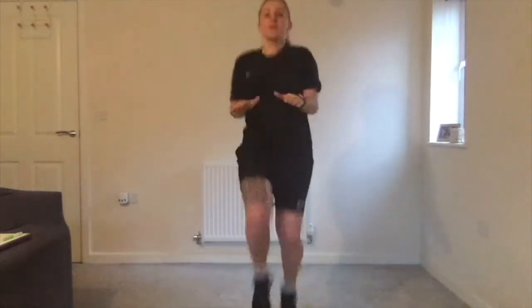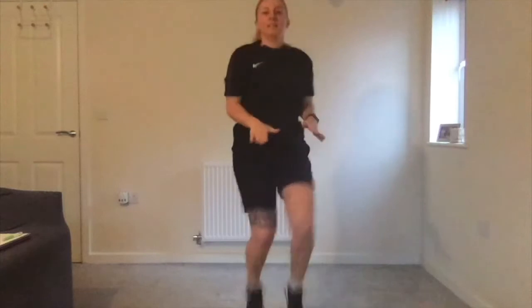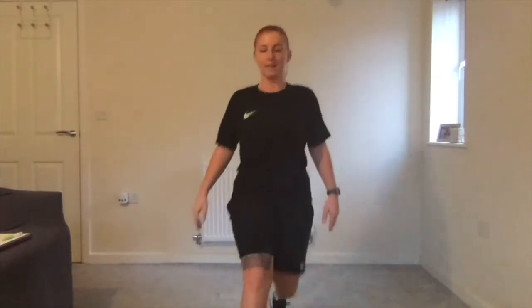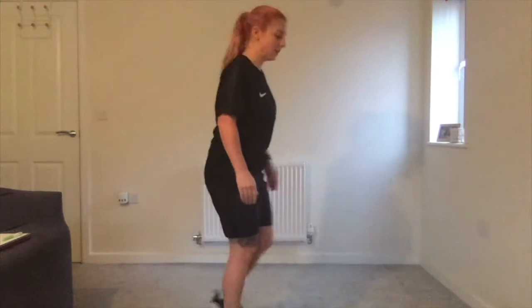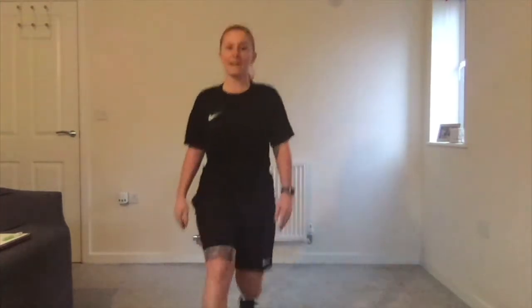And we're going to swap ourselves into high knees. Let's go. Again, reminder, let's get these knees up nice and high. Okay, now we're going to go into some lunges. Let's go. Again, sideways view. Making sure our knee is making that 90-degree angle.